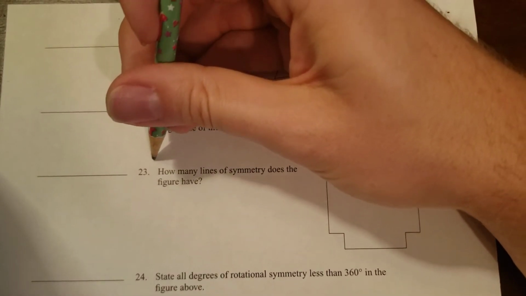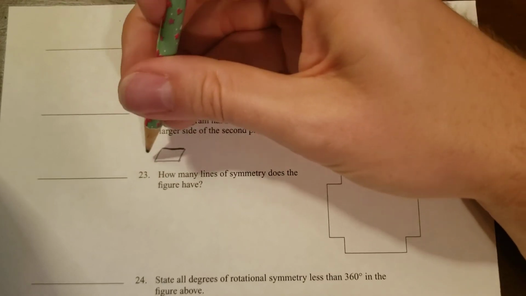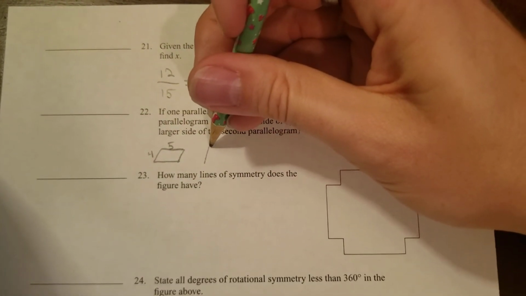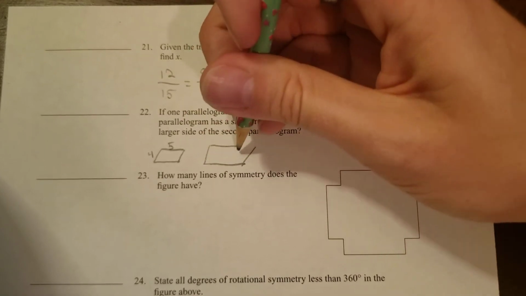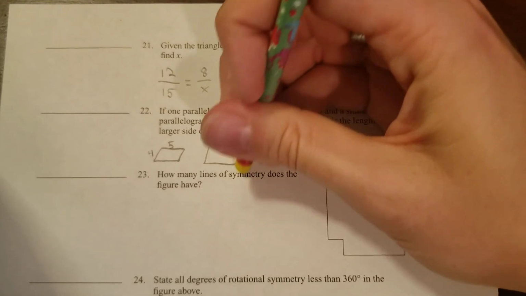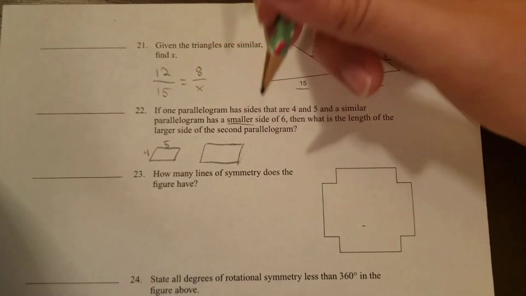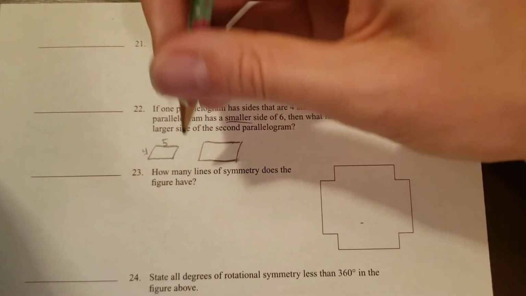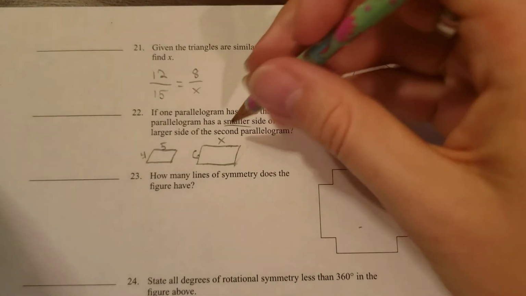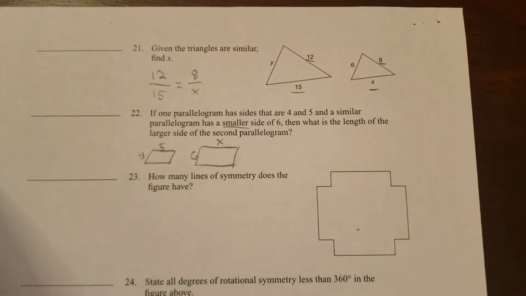Okay, so parallelograms. 4, 5. Oh wow, that is something else. Okay. But it says that on this one, that the smaller side, so it's relating to this one, is 6. Solve for x. So again, we're going to do something similar to that. We're solving for x.